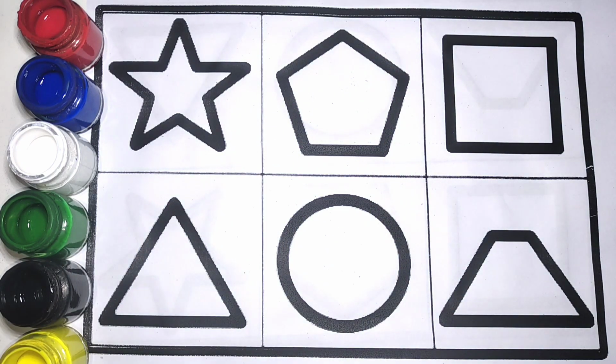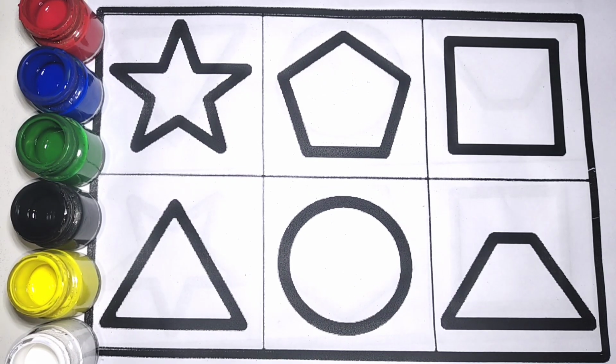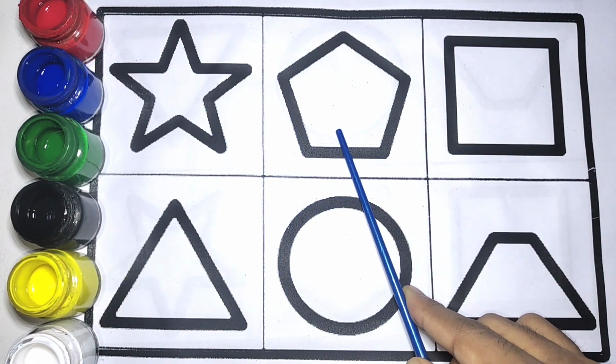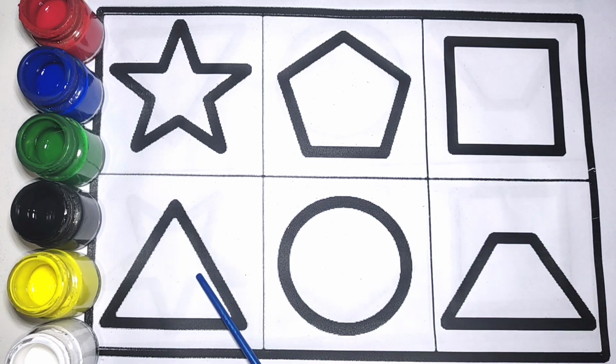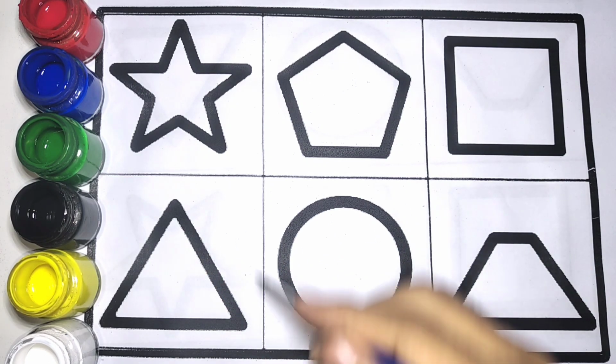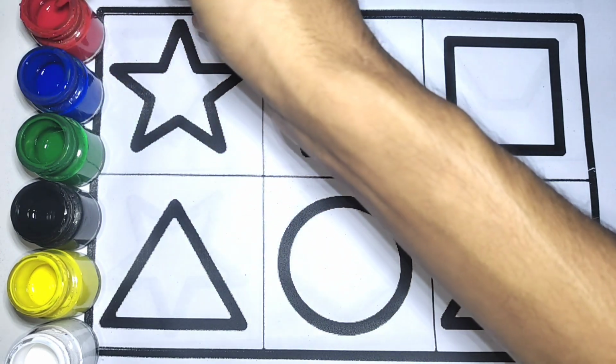So kids, today we draw and color 2D shapes. Kids, today we draw star, pentagon, square, triangle, circle, and trapezium. Now we start coloring. Red color.